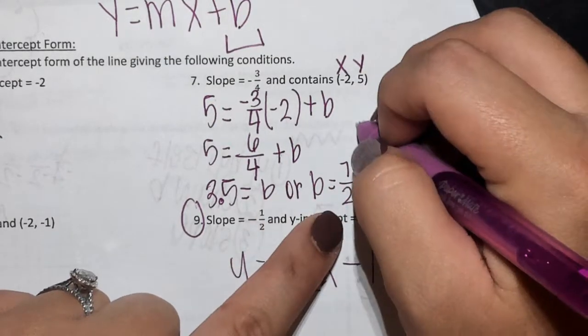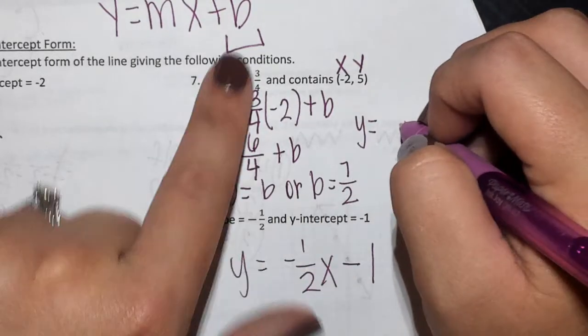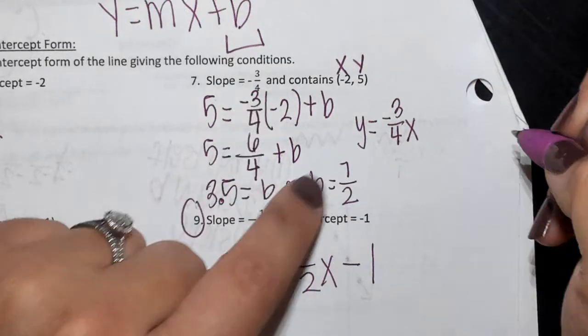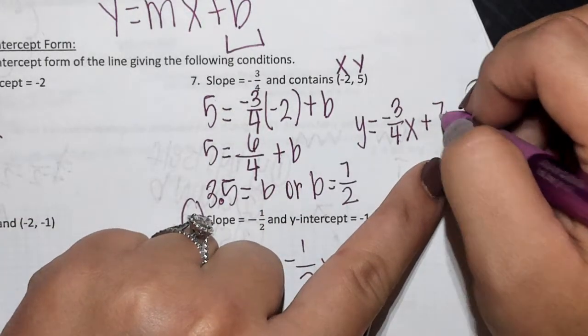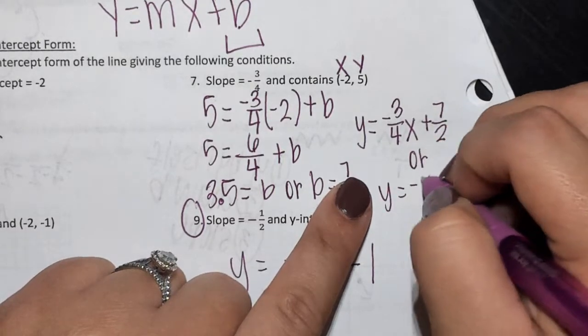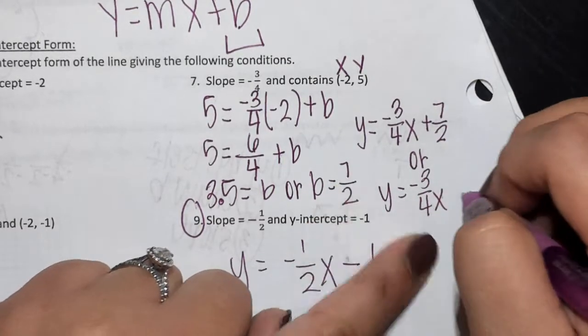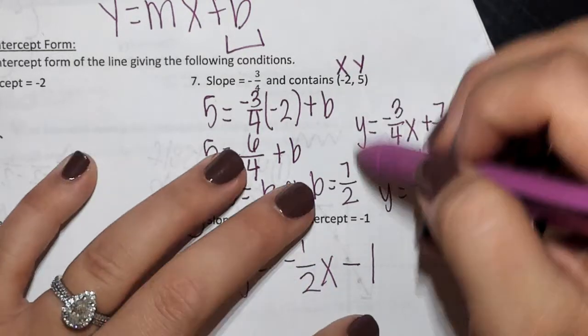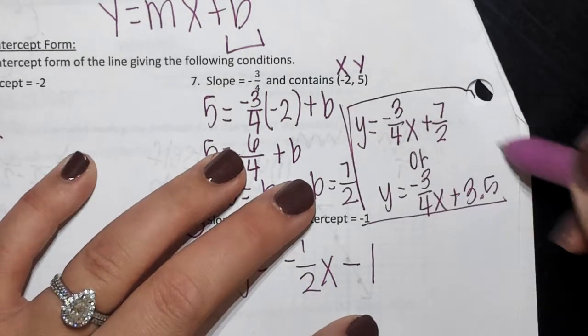So plug it in. Y equals your slope, which was negative 3/4 x, plus your b, which you can write as 7/2, or you can say y is equal to negative 3/4 x plus 3.5. Either one of those.